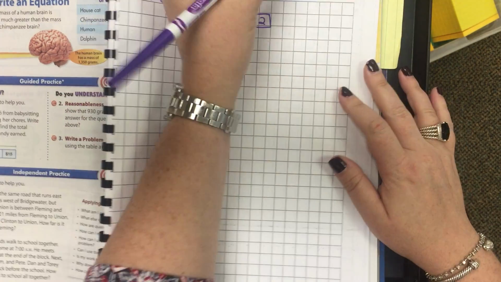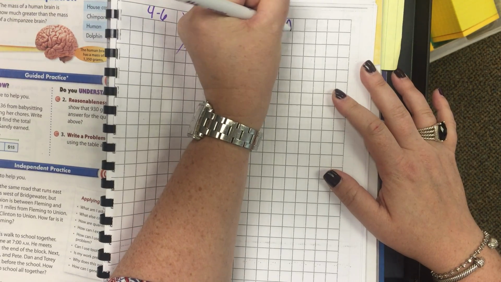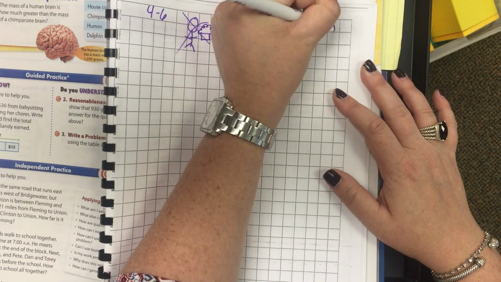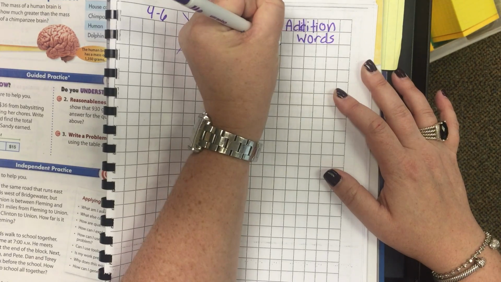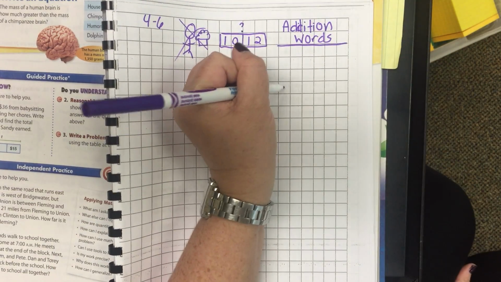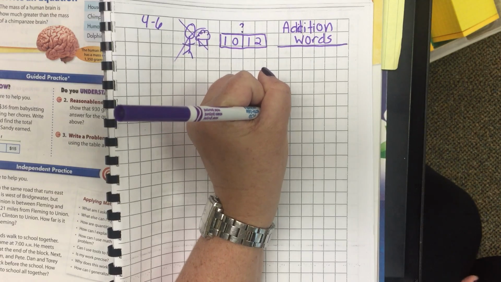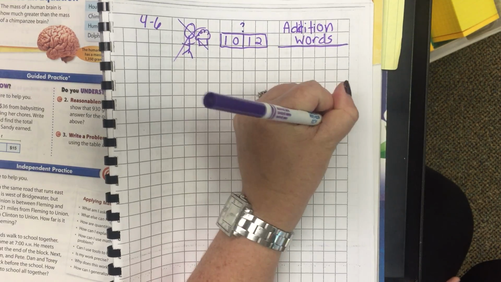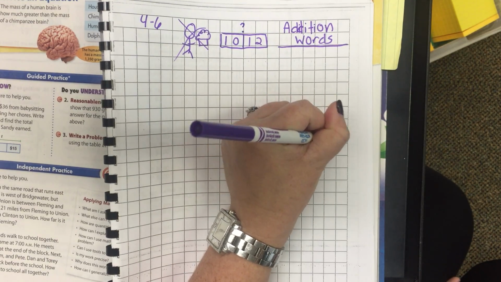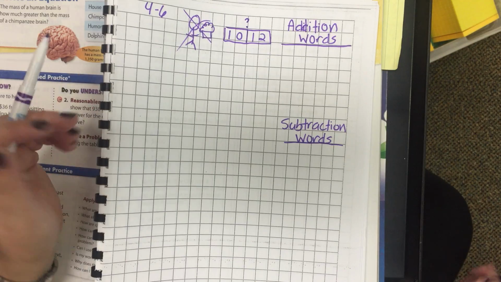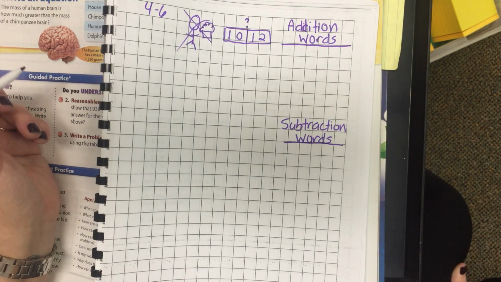So before you even get started, write this off to the side, please. Addition words. And then skip a few lines, like a lot. 1, 2, 3, 4, 5, 6. And then go subtraction words. Skip like 6 lines. So when I'm reading problems, there are words that give away what I'm supposed to do.